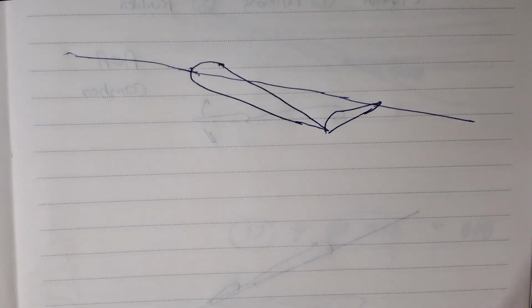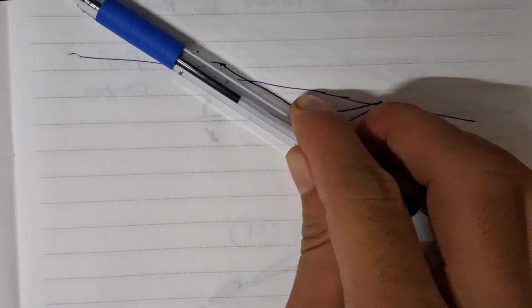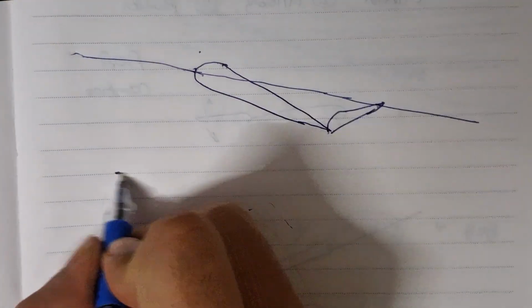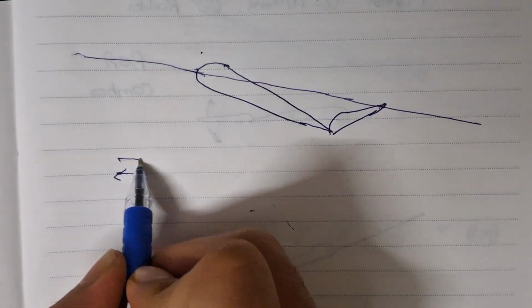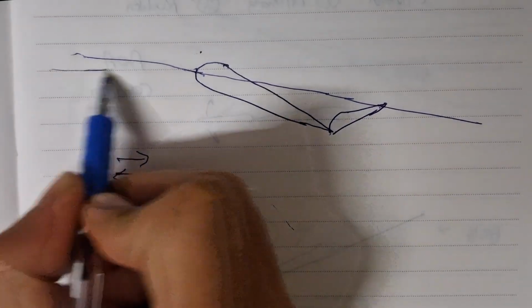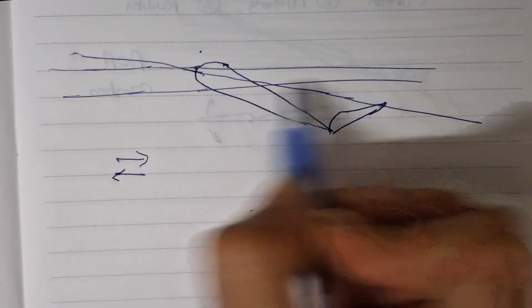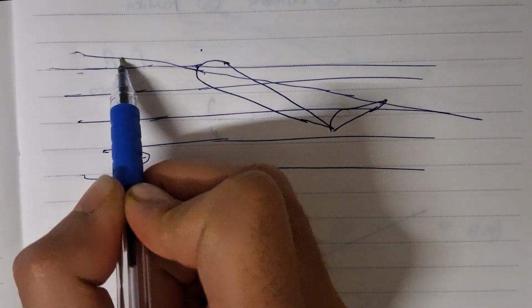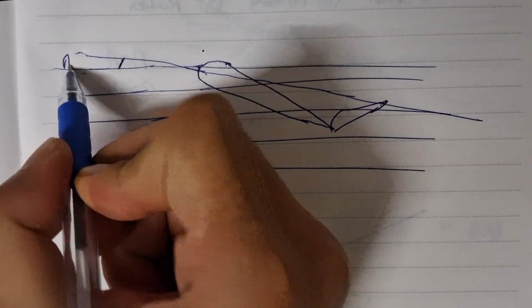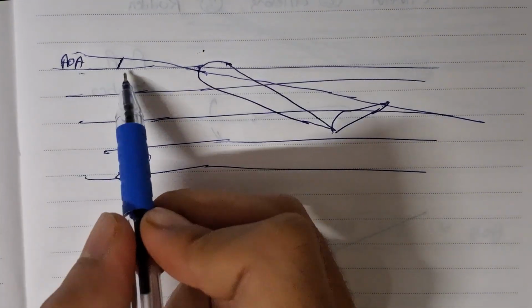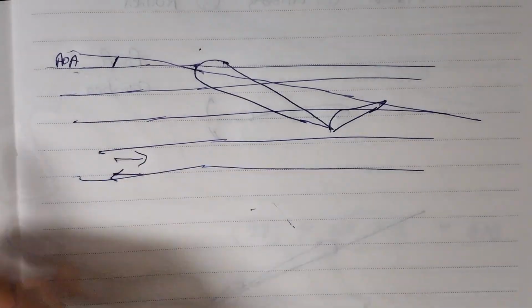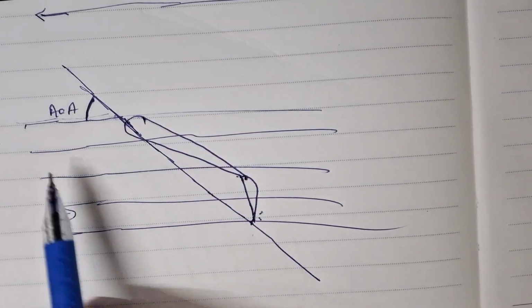Now what is my relative airflow? My airfoil is like this, but the aircraft is moving like this, so the flight path is in this direction, and the relative airflow will be exactly opposite to it. If I draw a few lines of relative airflow, you can see it. Now, what is the angle of attack between the relative airflow and chord line? This is my angle of attack. So now the angle of attack has reduced. In this case, when we have moved the control surface upwards, the angle of attack has reduced. In the previous case, when downwards, the angle of attack increased.